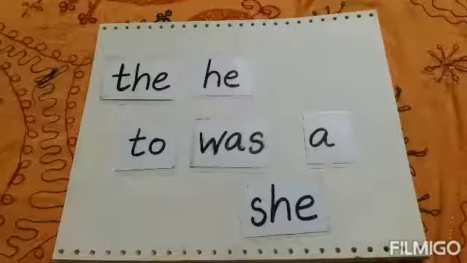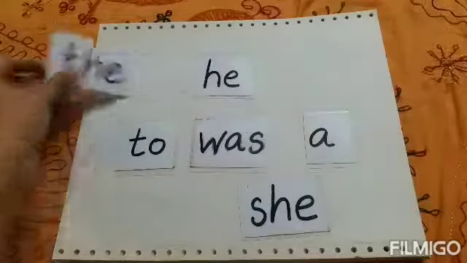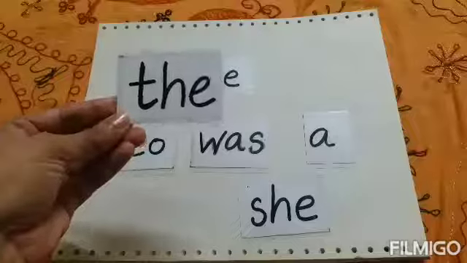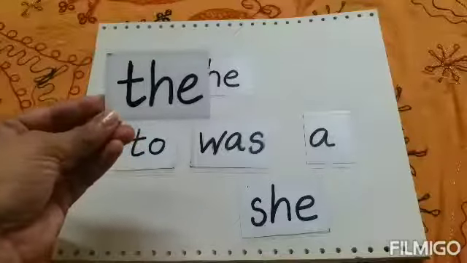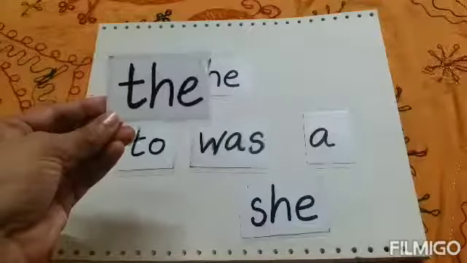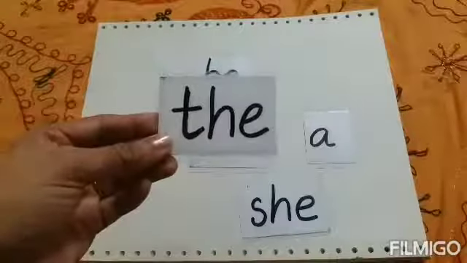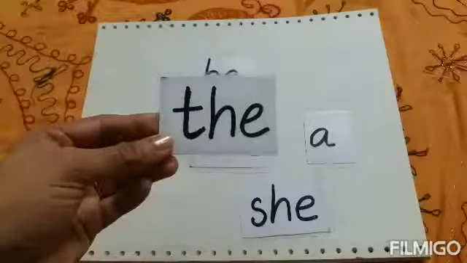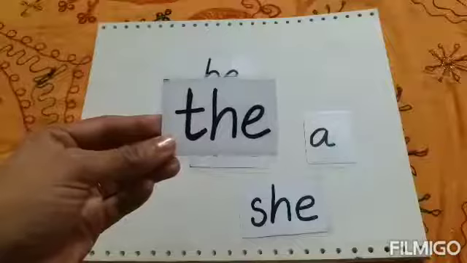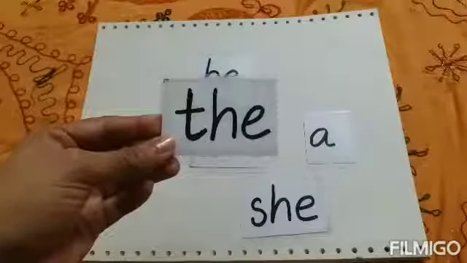Another method is that you can use some sand tracing. Just put sand on a tray and then ask them to trace any word. Like you can give this word and ask them to trace the letters of the word in the sand. So with their fingers, they can trace it on the sand. As they trace, they can say the letters like T, H, E, the. Likewise, they have to learn while tracing it on the sand.